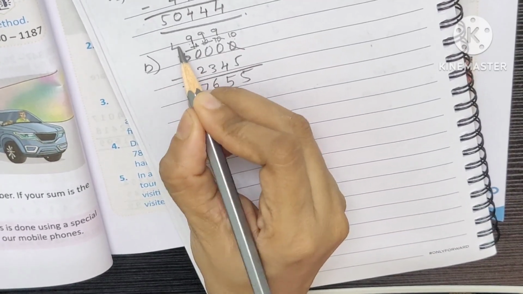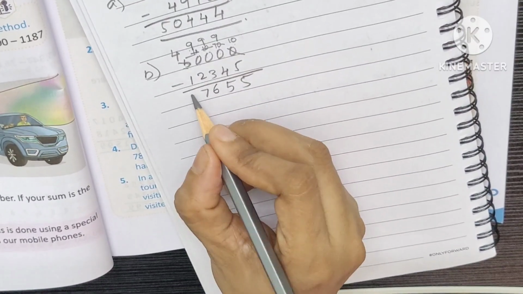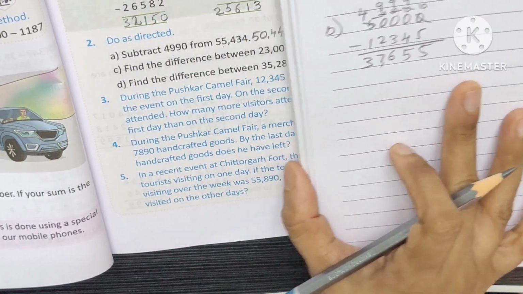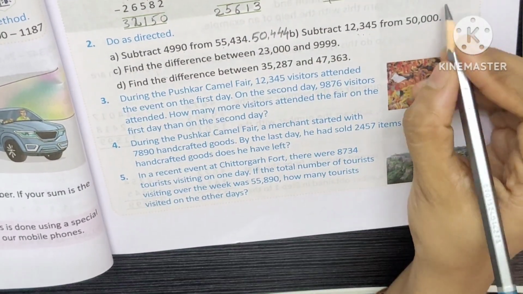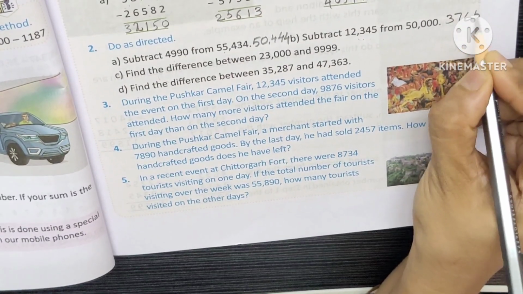So here it's a 4, already given 1. So 4 minus 1, 3. The answer is 37,655.